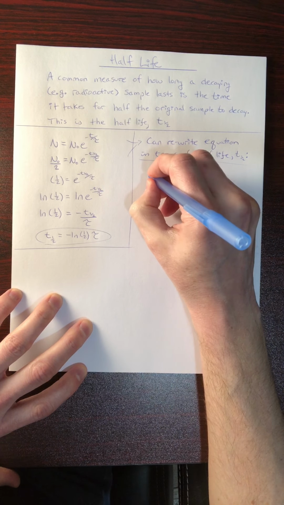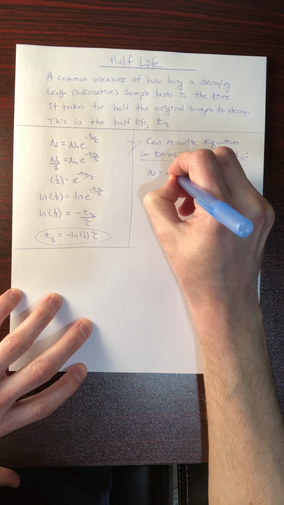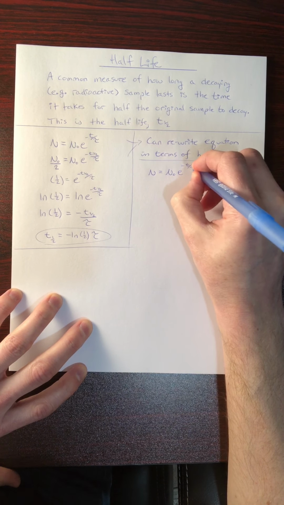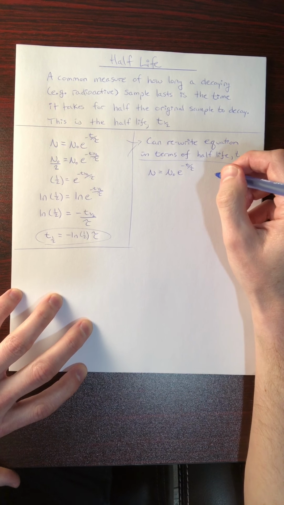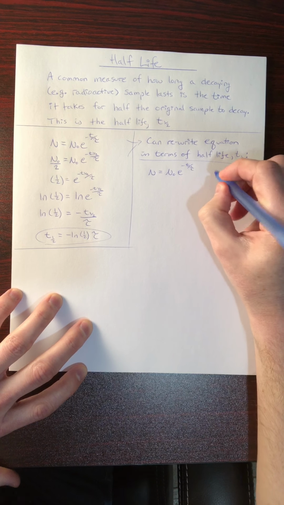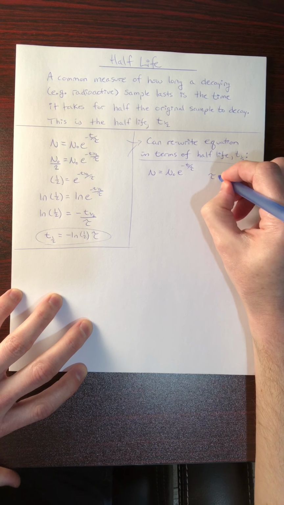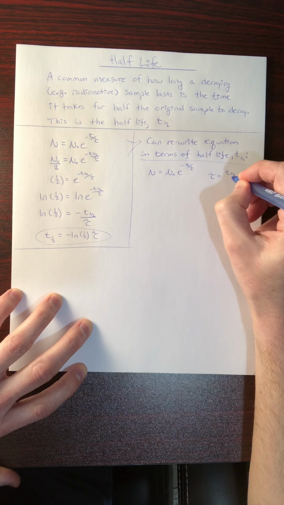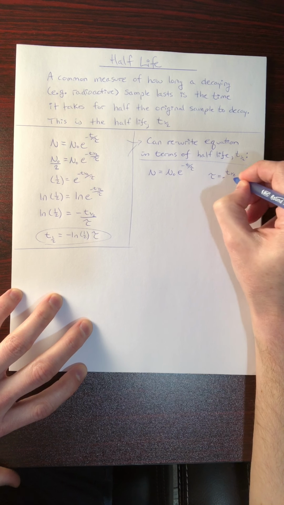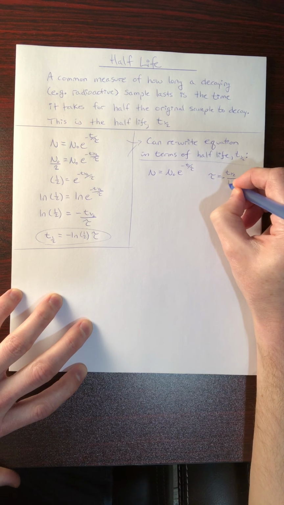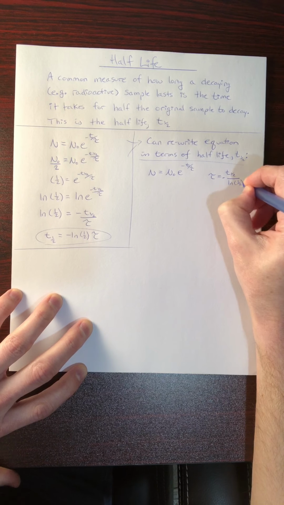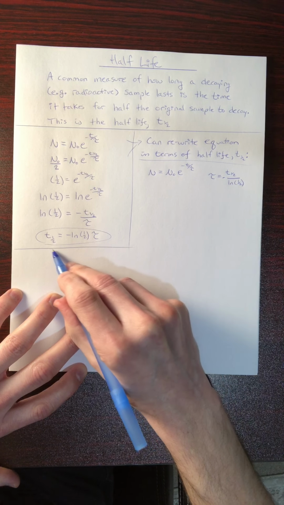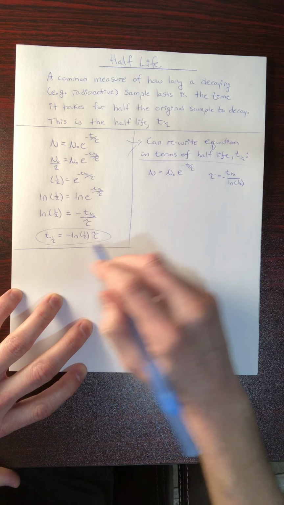Well, we start with what we've got. We've got N is equal to N naught e to the minus t over tau. But we have now an expression, so we're going to substitute in tau is equal to T1/2, there should be a negative sign here, over ln of 1/2. That's coming from here. We're just isolating tau, bringing this ln 1/2 down here.